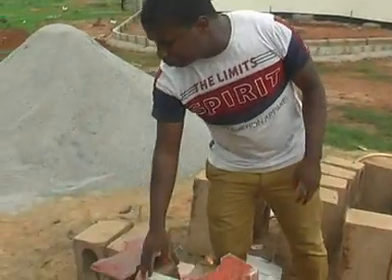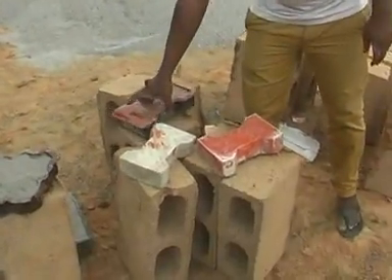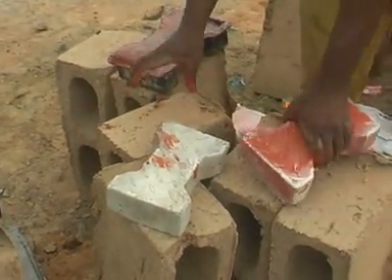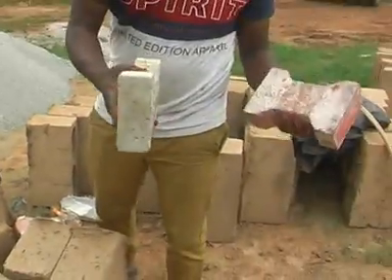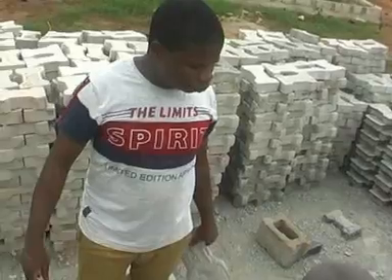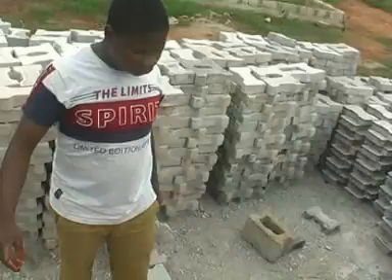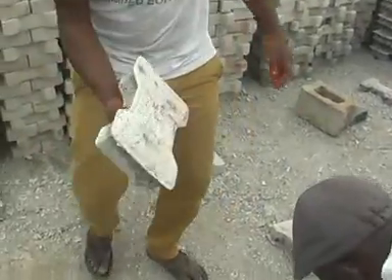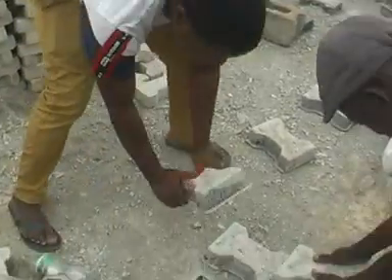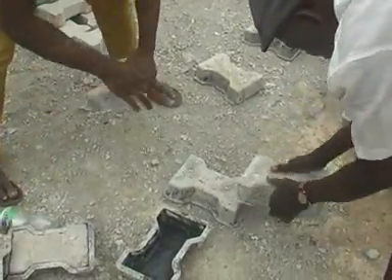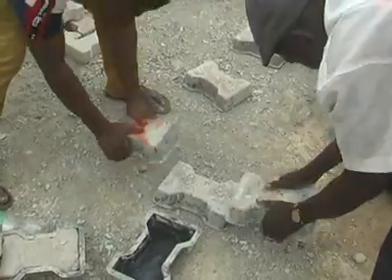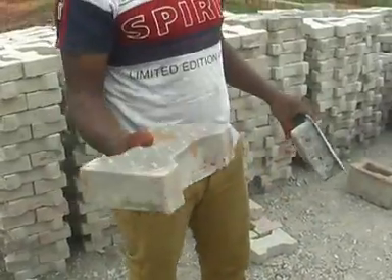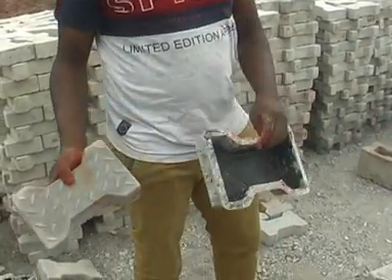Demolding is the removal of the stone from the plastic mold. Like this one, they are already demolded. So let me show you how to demold now. After we've cured for like 7 days, we are going to demold. This is what we'll get. So we are going to demold. So this is it. This is the plastic mold, while this one is the stone.